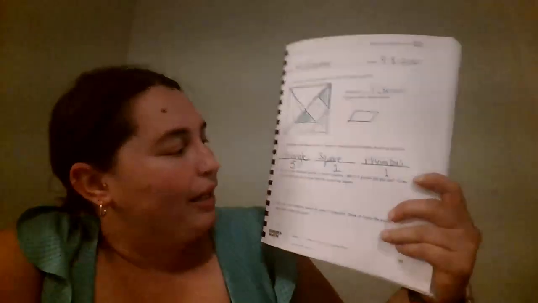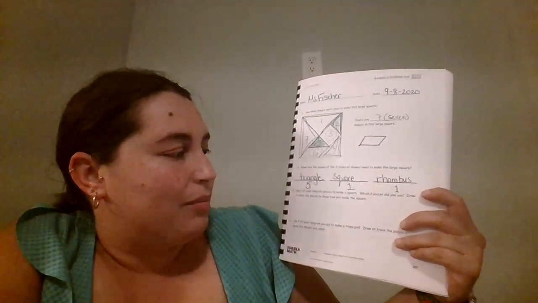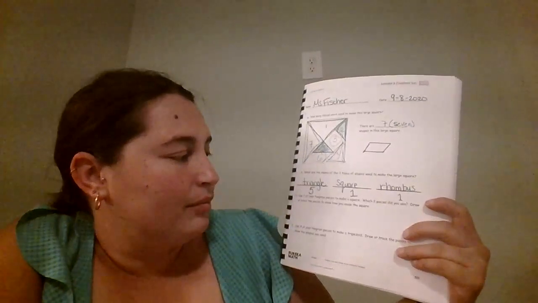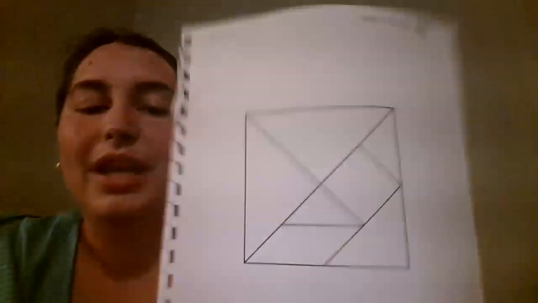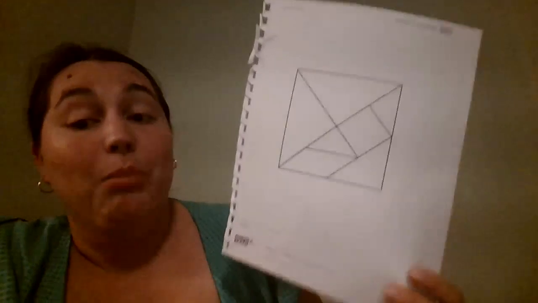I'm going to go ahead and look at number 2 now. It says use your 2 tangram pieces to make a square. Which 2 pieces did you use? Draw or trace the pieces to show how you made a square. So in order to do that, you're going to have to cut this out. This is what is called a tangram. A tangram is a shape made out of multiple shapes.